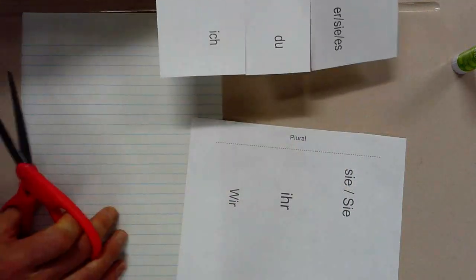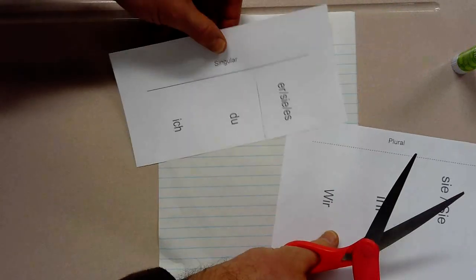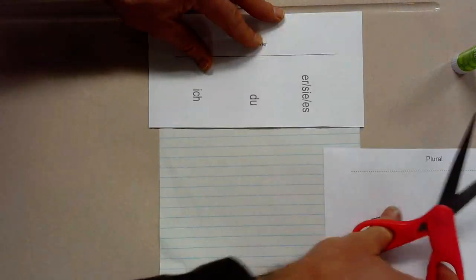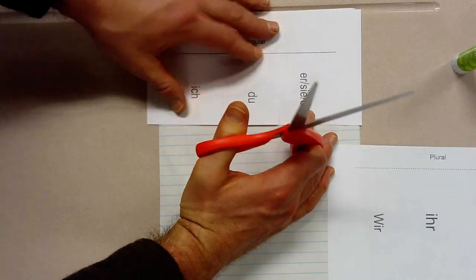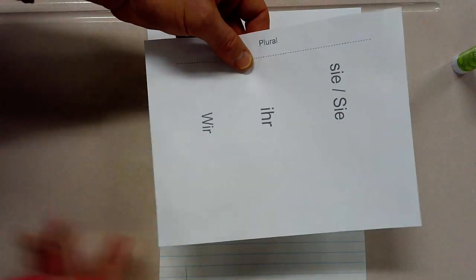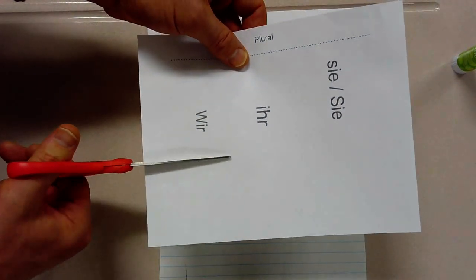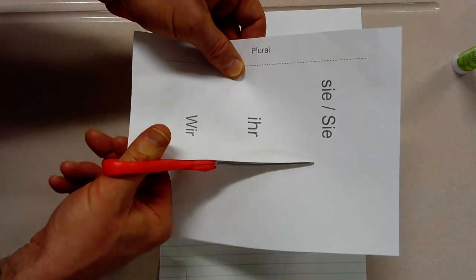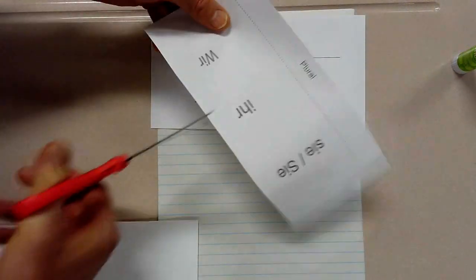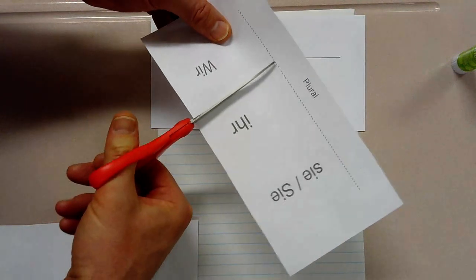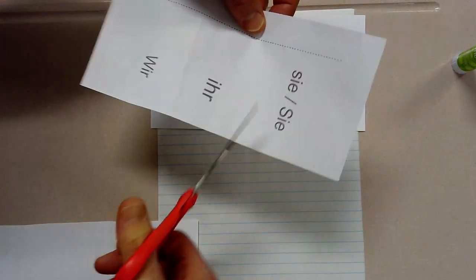All right, so what's going to happen is this is going to be pasted to my paper so that I can pull up each flap and look at the verbs under each different person. So down here in the plural, I'm just going to cut off the excess paper. Okay. And then the same thing, cut between the first and second person and the second and third person.